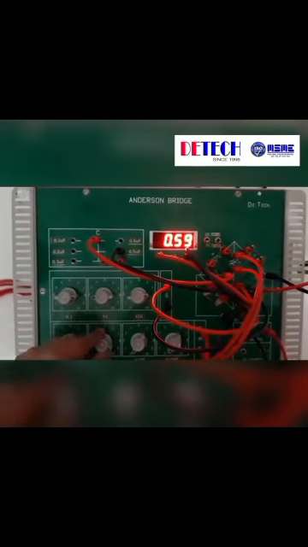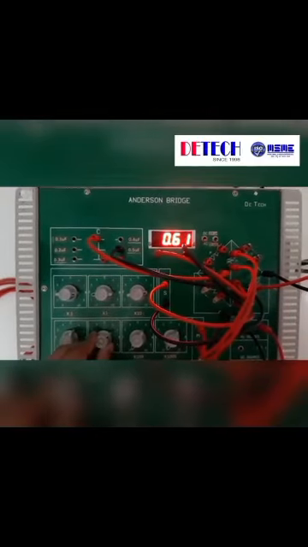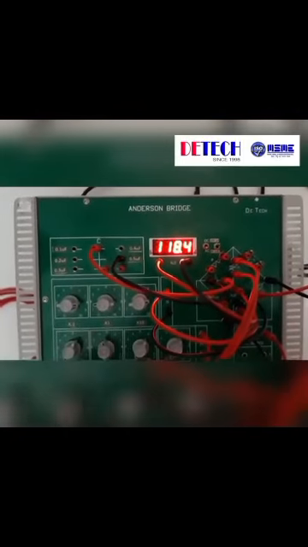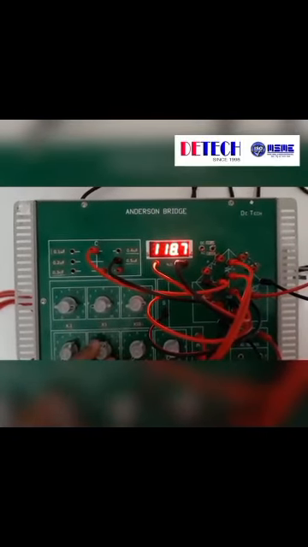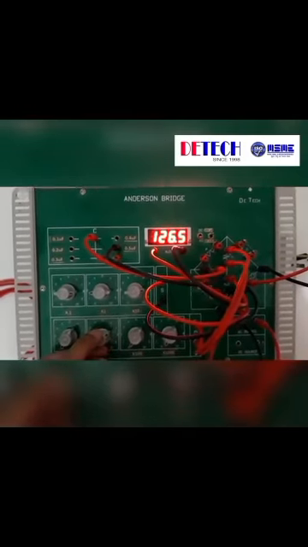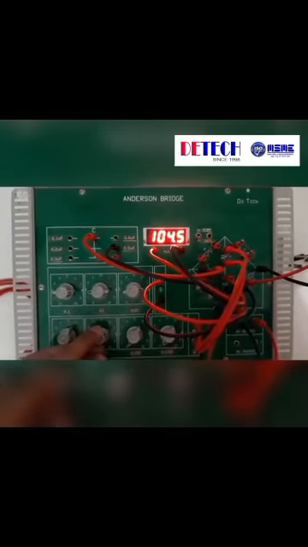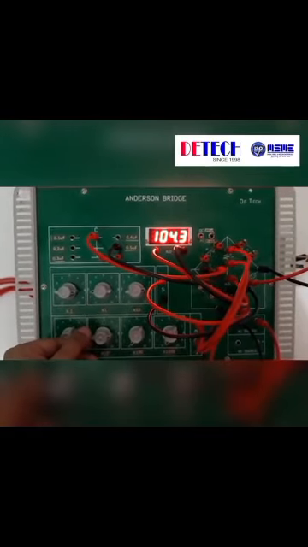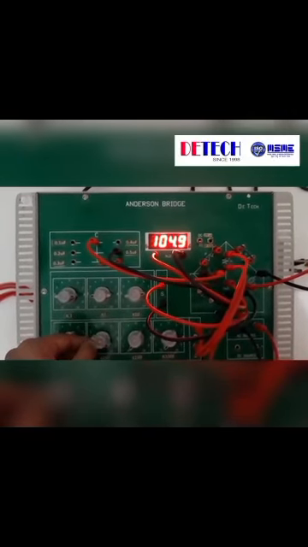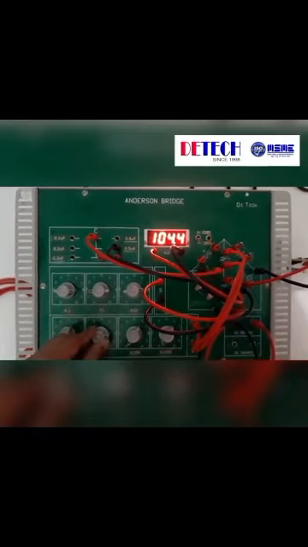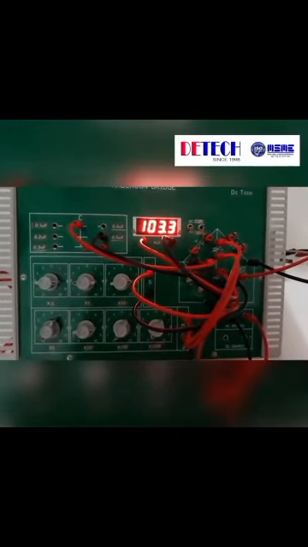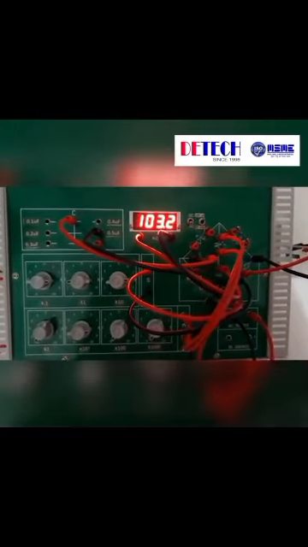So if you see no change, then it means you have to just go back a few steps and change this range to make it more sensitive, to 200 microampere. Now if you change, you will see the difference. Okay, so it's decreasing, 104.5, 103.3, still decreasing, 103.2. It has increased to 104.4. So this is the minimum point, that is the value where we are getting the minimum null detector value.